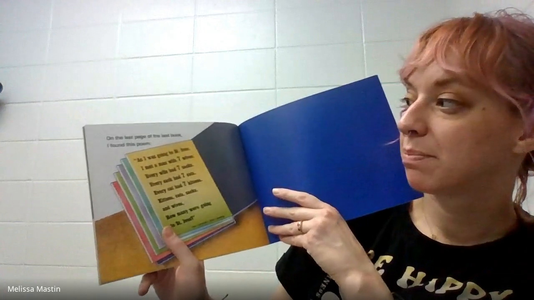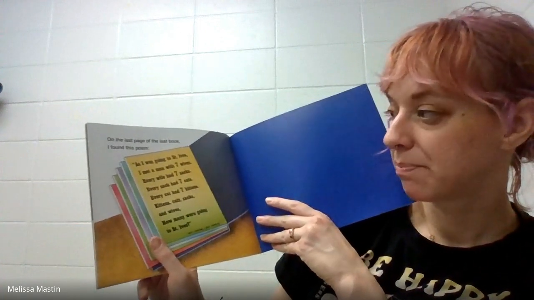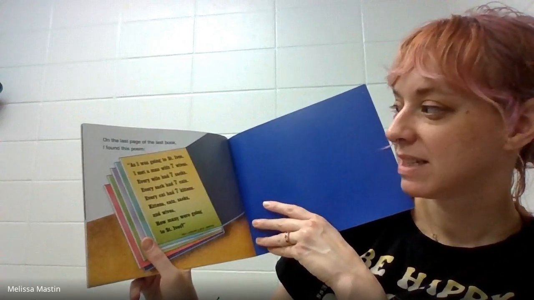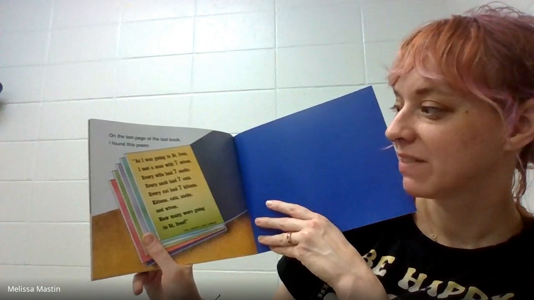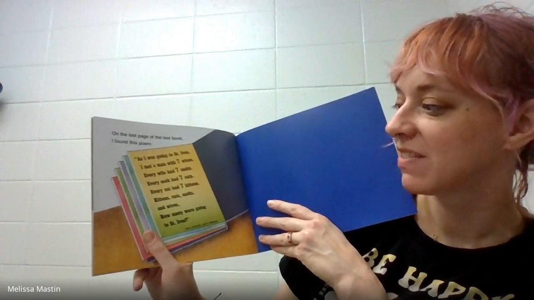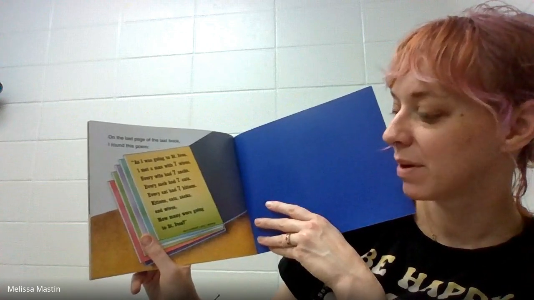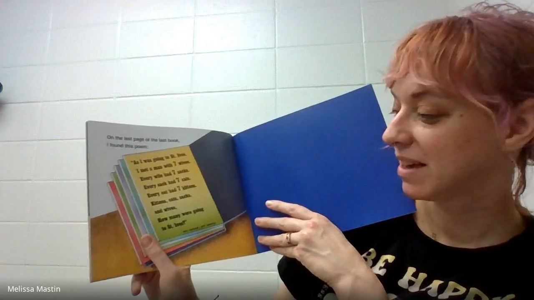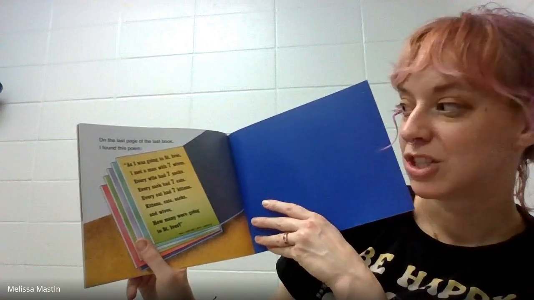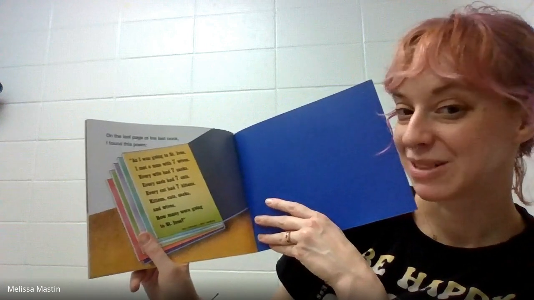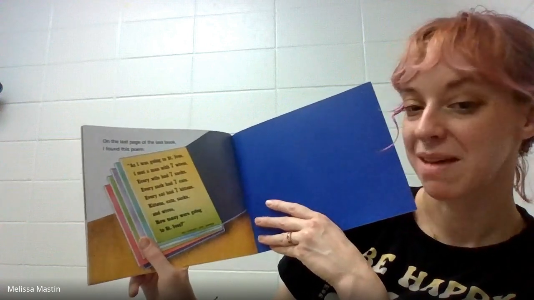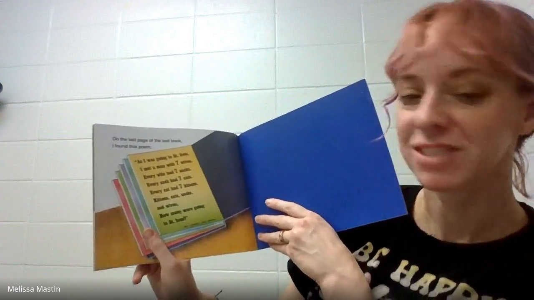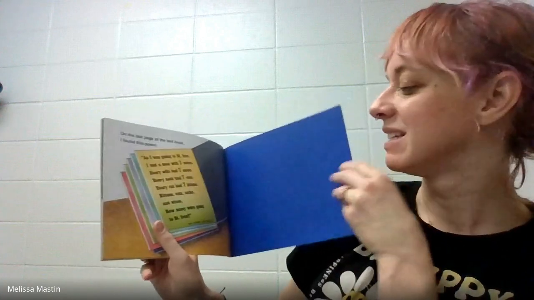On the last page of the last book, I found this silly poem. I was going to St. Ives. I met a man with 7 wives. Every wife had 7 sacks. Every sack had 7 cats. Every cat had 7 kittens. Kittens, cats, sacks, and wives. How many were going to St. Ives? And it's a riddle, but it's kind of a joke too, because it's just one person was going there, because the story is I was going to St. Ives and they met a man. They didn't say that man with all the sacks and cats and kittens and wives was going to St. Ives. Just the person in the story. But that's a silly, silly riddle.